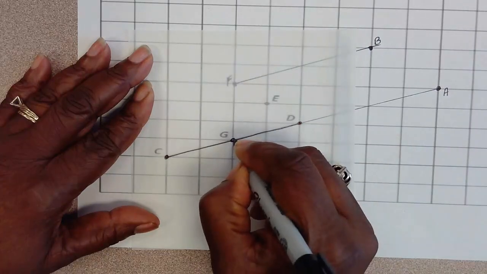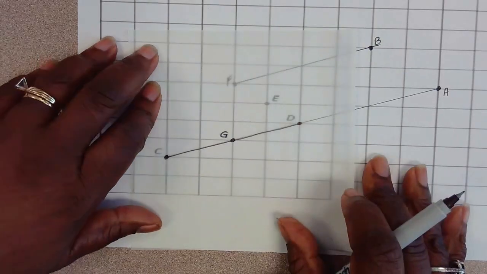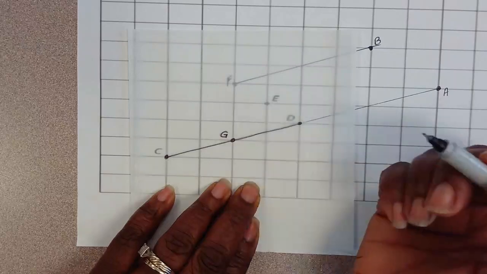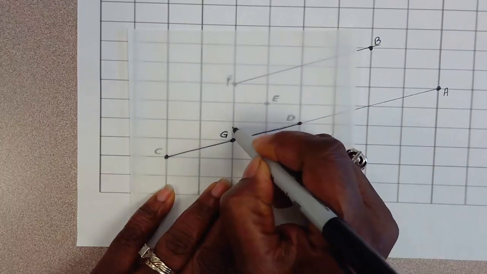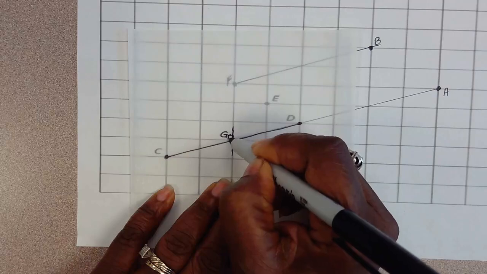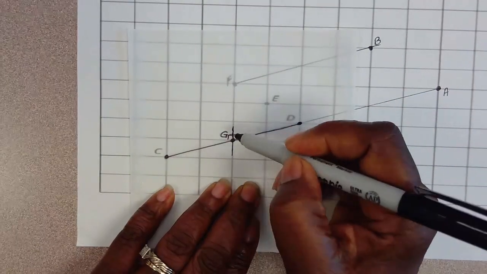And here is my midpoint G. So everyone knows what midpoint means. Halfway between the segment CD. Divides it in half. So from the midpoint, I'm going to do the same thing I did before so I can accurately rotate it 180 degrees.